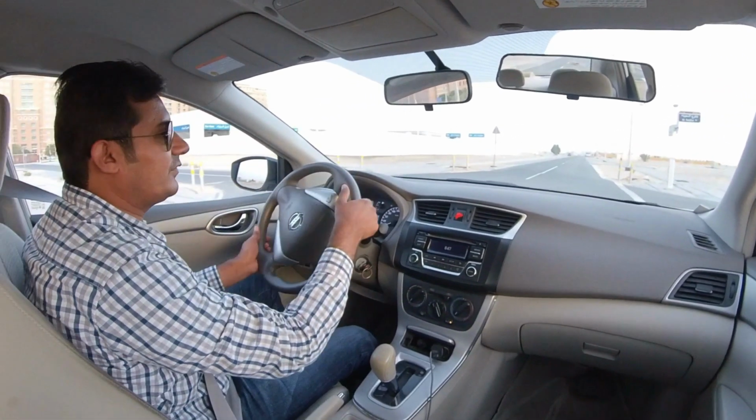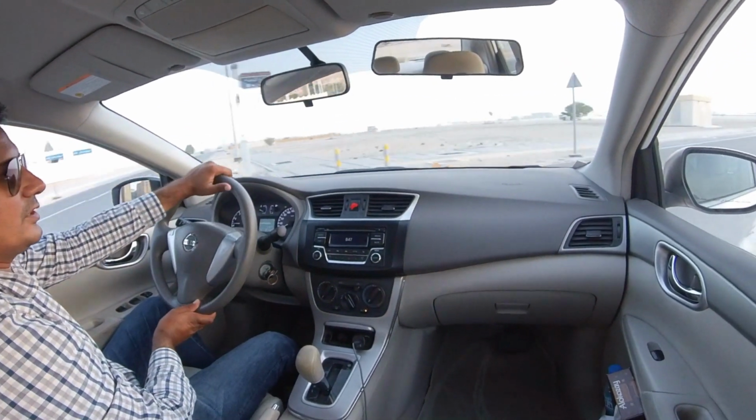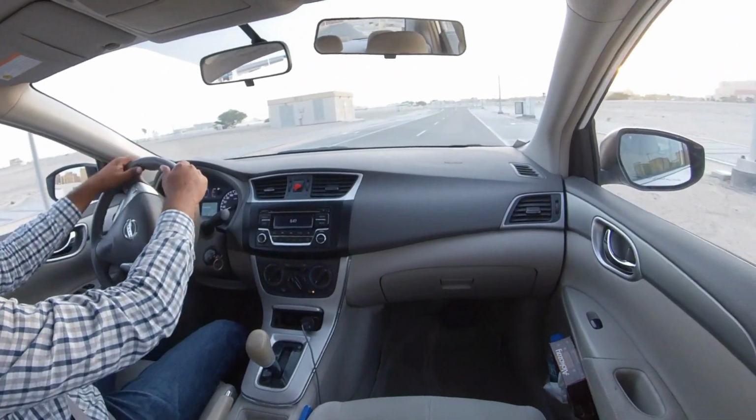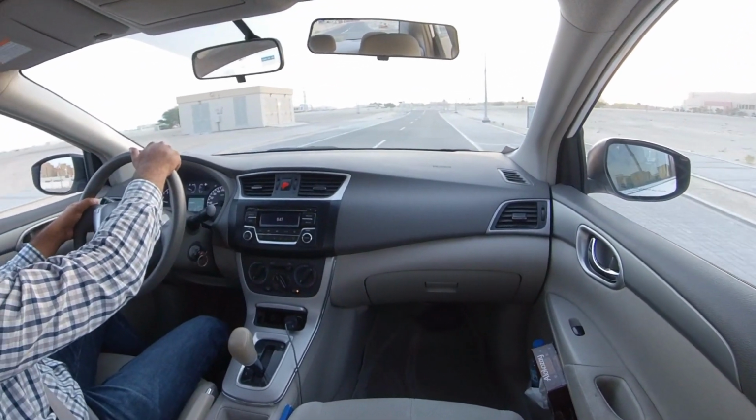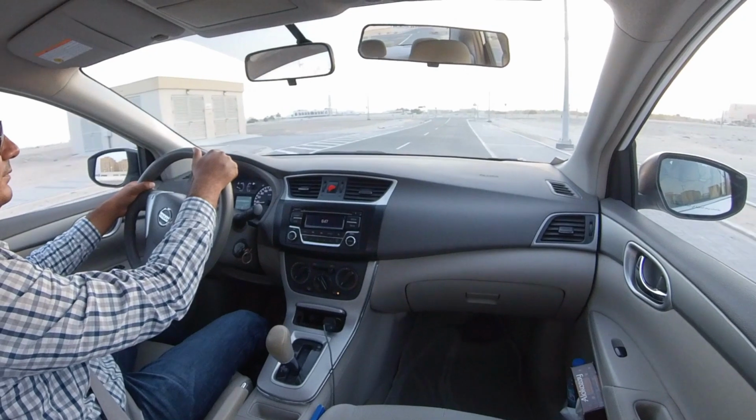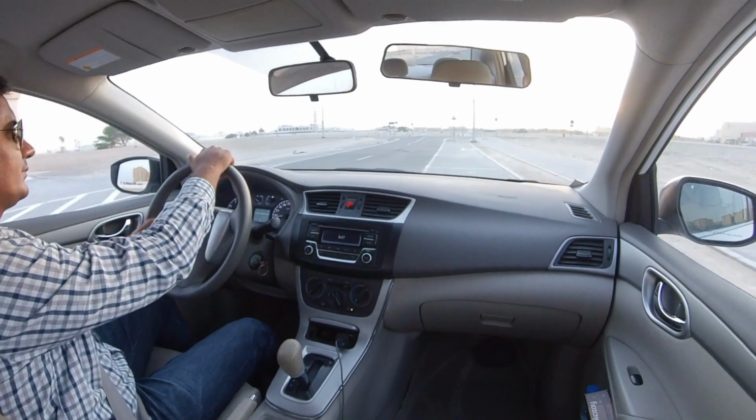I hope you understand the two types of right and two types of left, and the basic rules of how to drive on a two-way road.